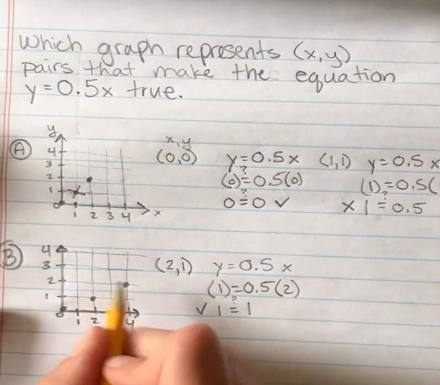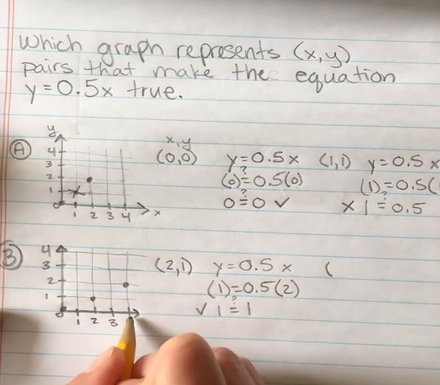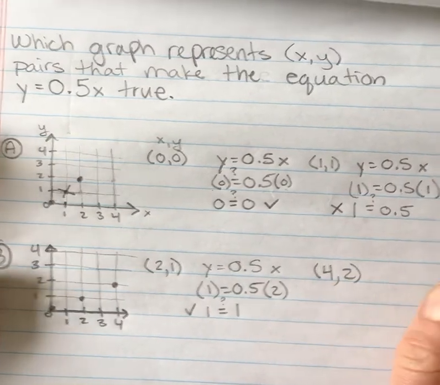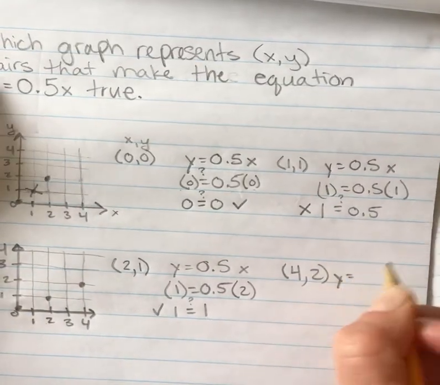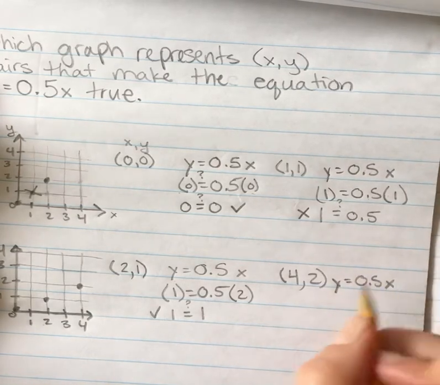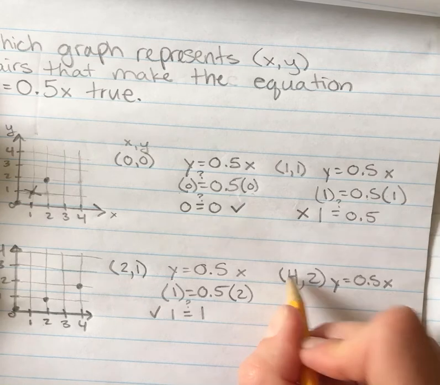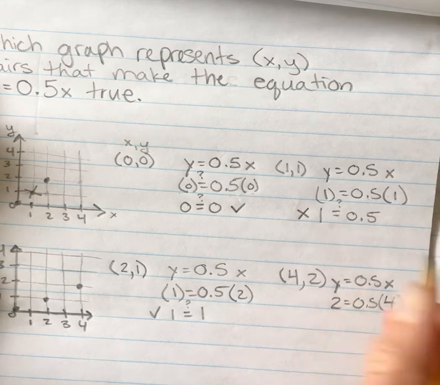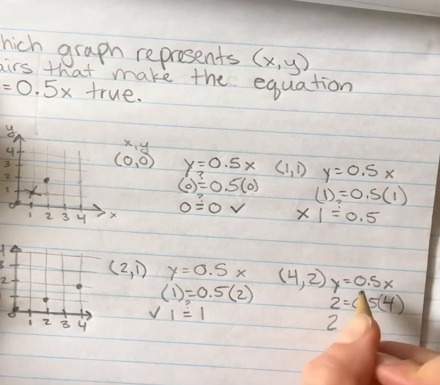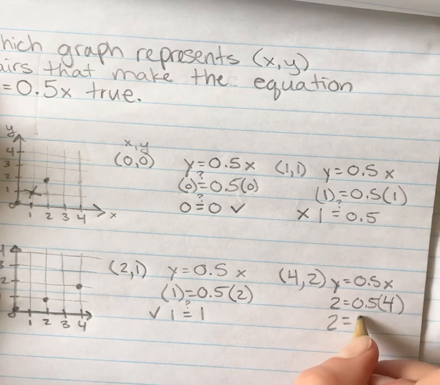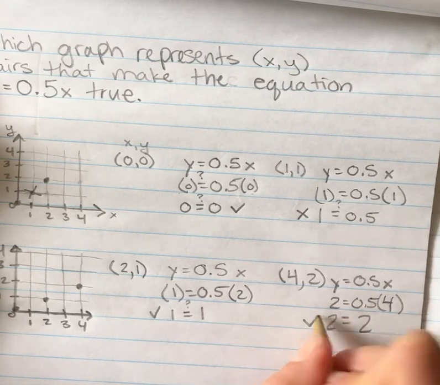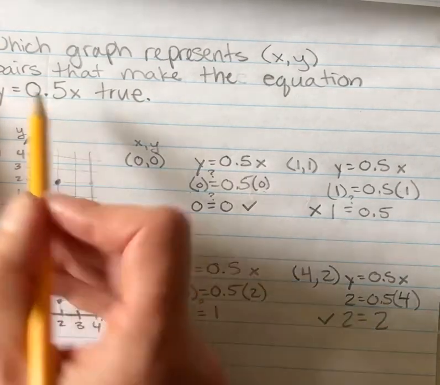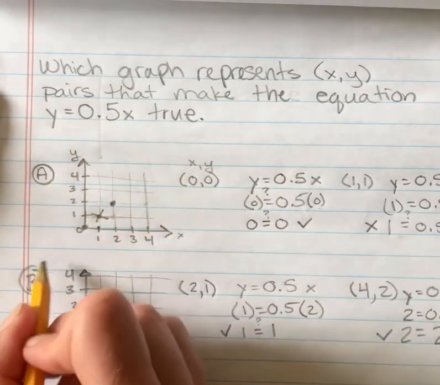So now we're going to check the final point. When x is 4, y is 2, and we're checking y equals 0.5x. So x is 4, y is 2. Does 2 equal half of 4? 0.5 times 4 is 2. So yes, that checks out. So that means these points are all solutions of this original equation. So the answer would be B.